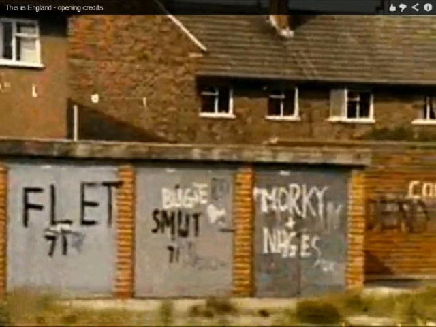This Is England does a similar thing, where they try to show the setting. In this case, it's very rundown, with graffiti everywhere, and it gives you a good feel for how and where the movie is going to take place.